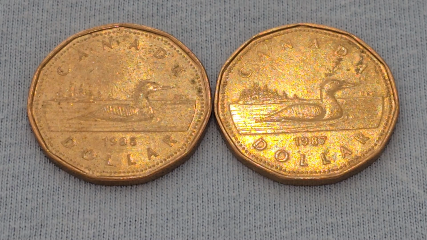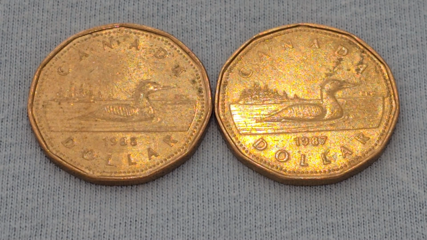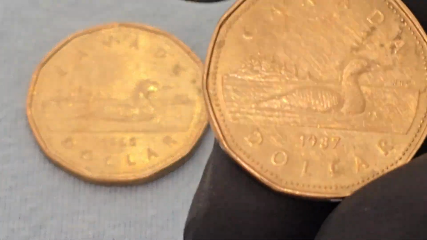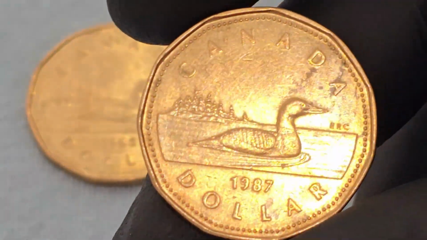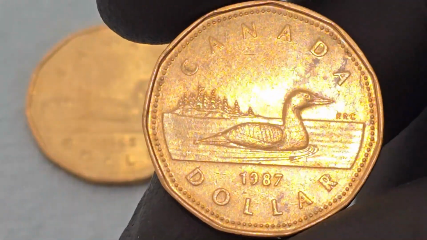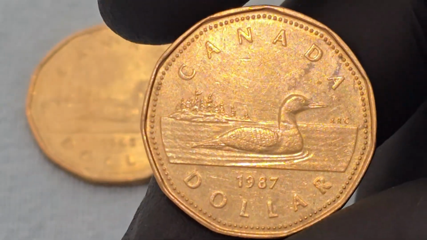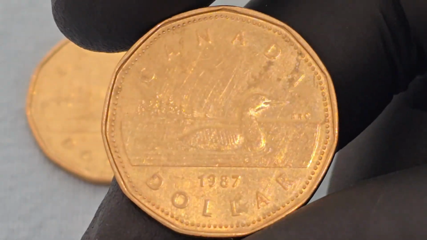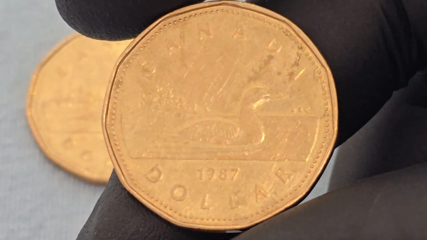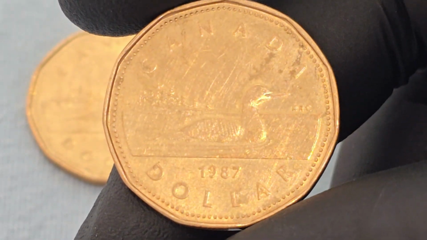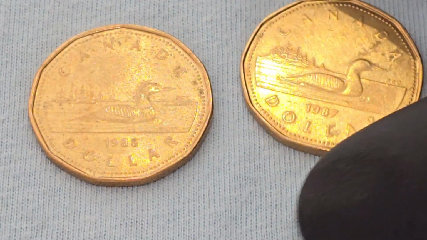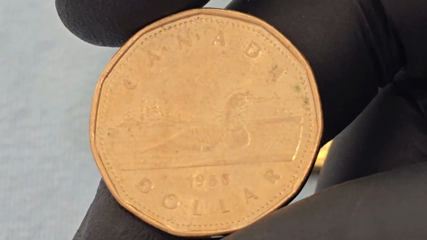The 1987-1988 Canadian dollar coin, often referred to as the Loonie, is one of Canada's most iconic pieces of currency. Although it was first introduced in 1987, its impact on Canadian culture and its status as a symbol of national pride cannot be understated. The 1987 Loonie is not just a coin. It's a piece of Canadian history that represents a significant shift in the country's monetary system, as well as an intriguing story filled with unexpected twists and turns.